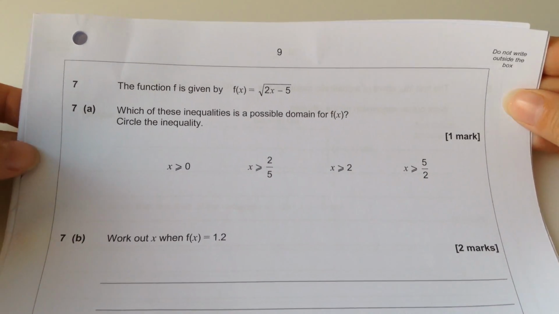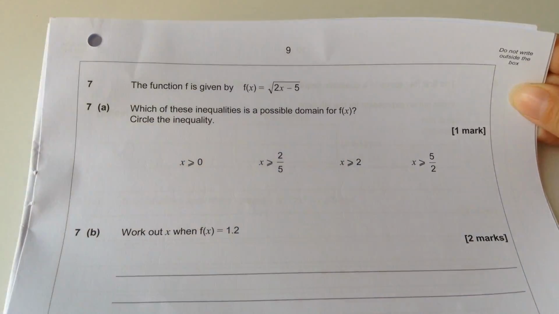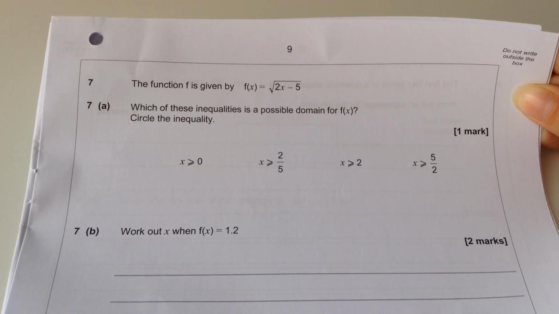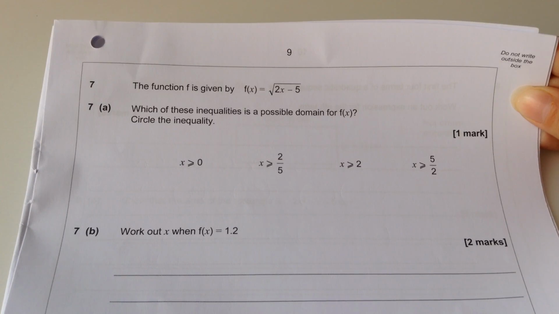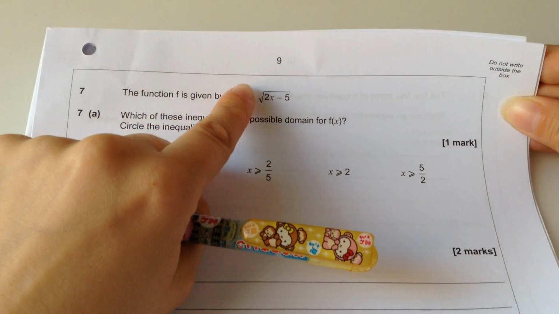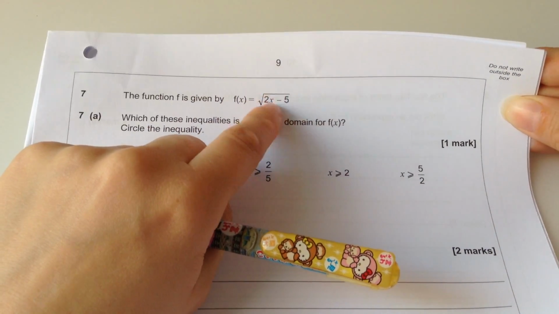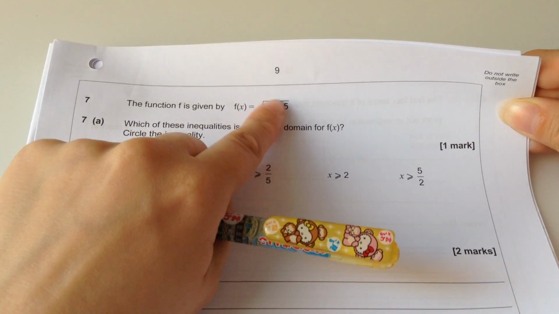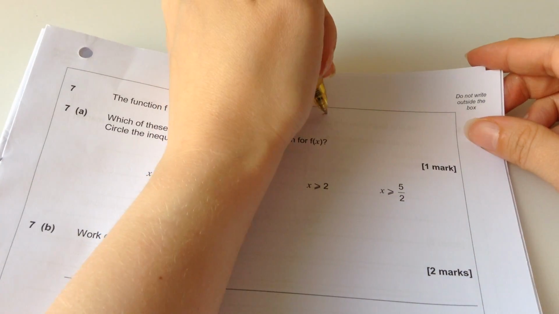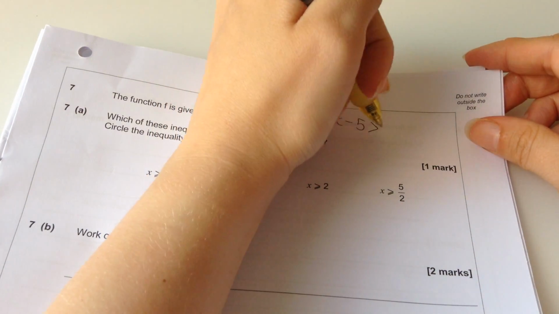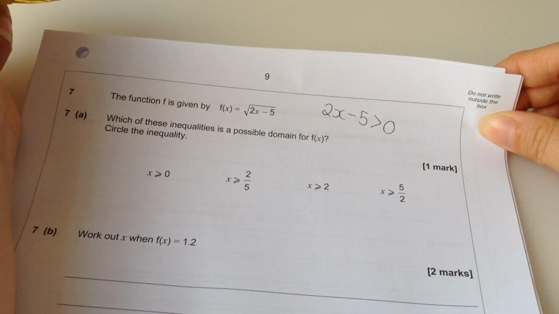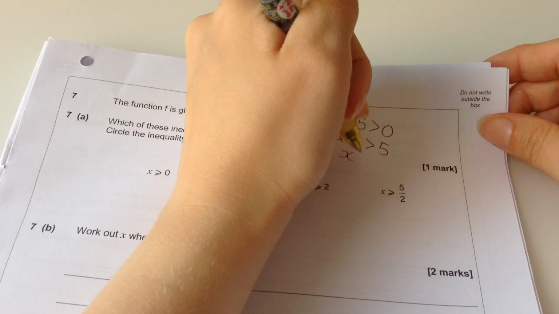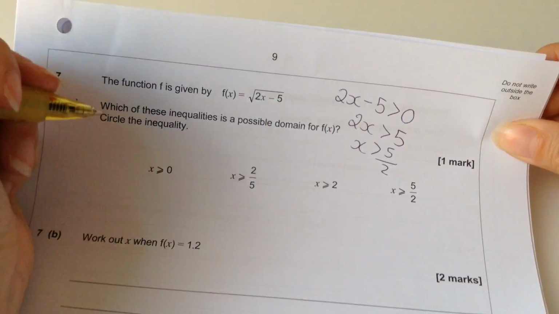Alright, multiple choice. The function f is given by that. Which of these inequalities is a possible domain for f of x? Interesting. Alright, we're square rooting this thing, so we can't square root a negative. So we've got to make sure the domain makes 2x minus 5 bigger than 0. So if 2x minus 5 has to be bigger than 0, then 2x would have to be bigger than 5, and x would have to be bigger than 5 over 2.